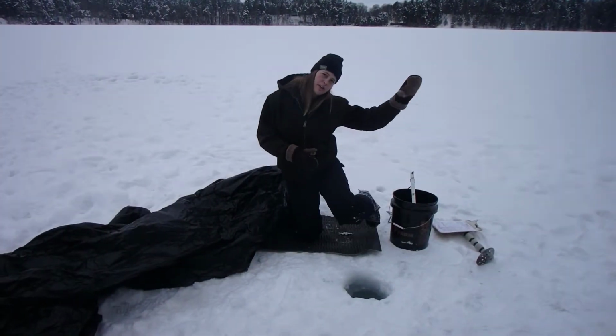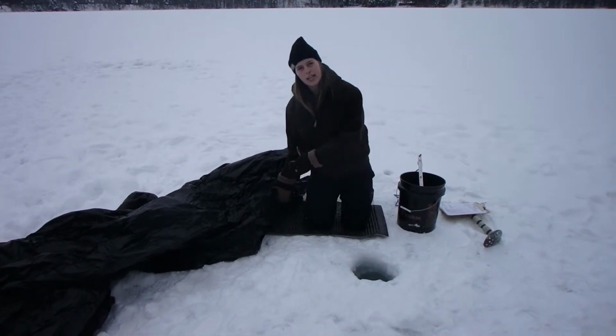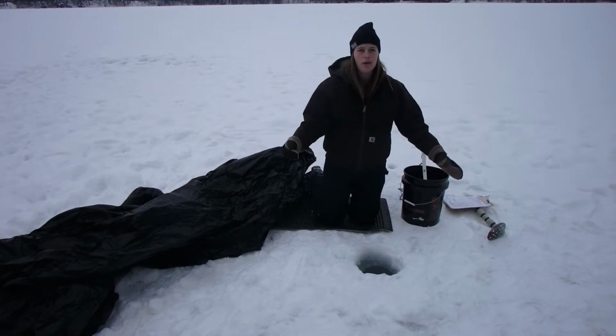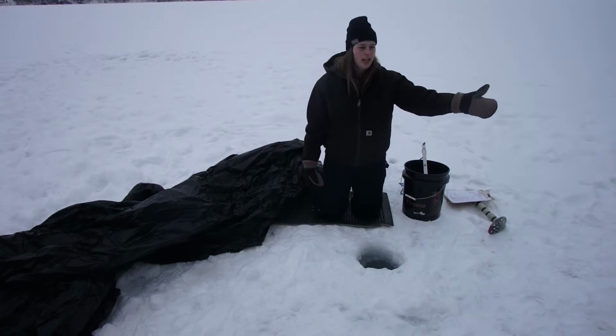After you get your data, you can also show the students ice glow. So you just take the tarp, put it over you and the students, and you can see the ice glow, and you can see pretty much to the bottom of the lake, which is really cool. Or you can do it in the shanty.